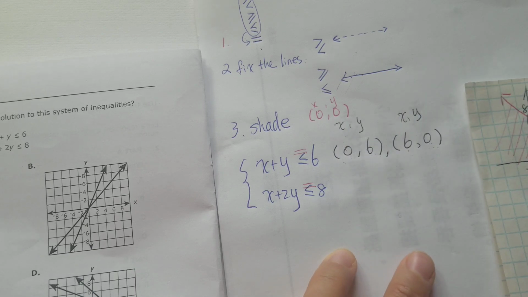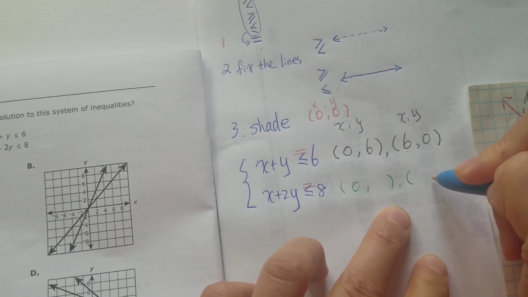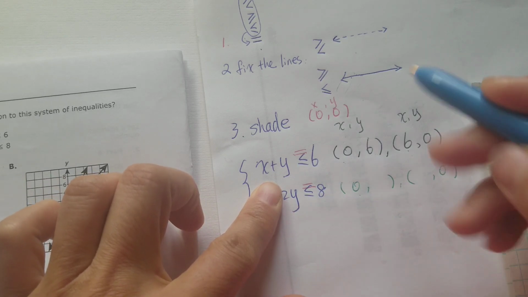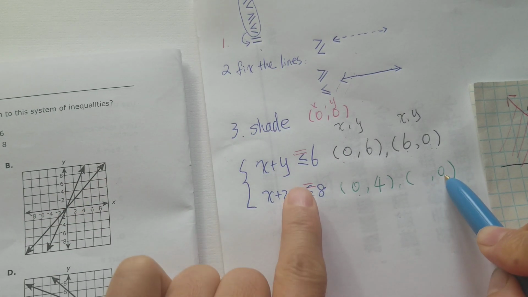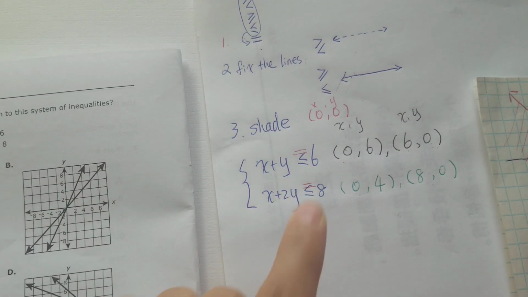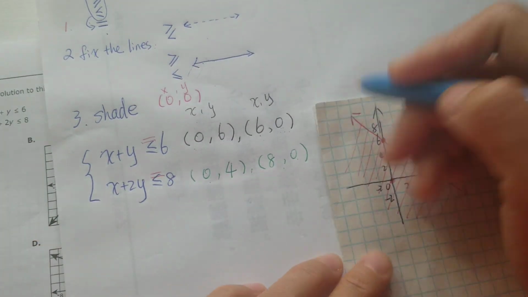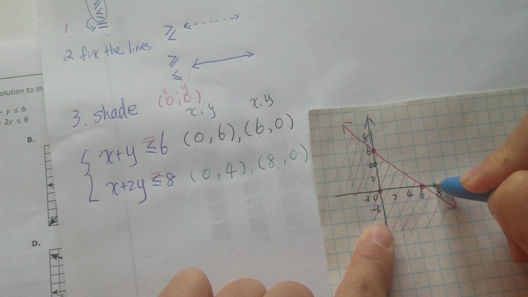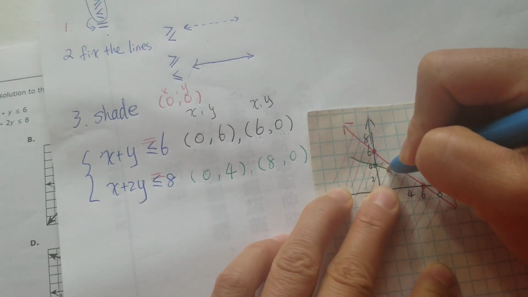Okay, now let's look at the second one. Same thing. Find the x-y intercepts. When x is 0, 2y equals 8, divide by 2 on both sides, y is 4. When y is 0, x equals 8. Now let's plot those 2 points in. When x is 0, y is 4. When x is 8, y is 0. And we do have the equal sign here, therefore we need a solid line again.